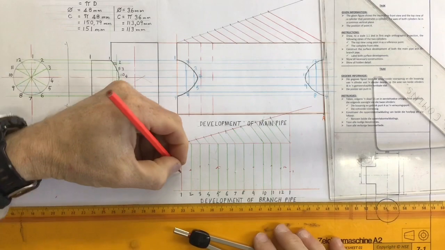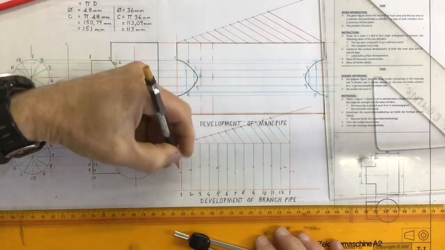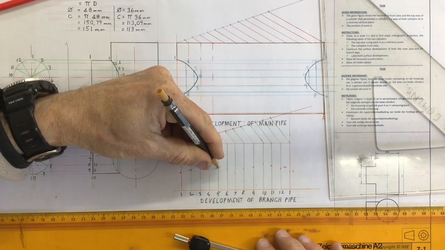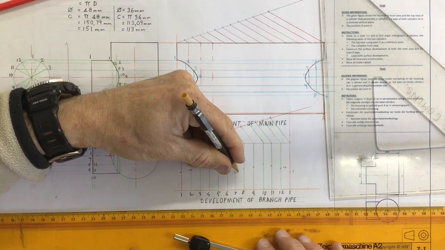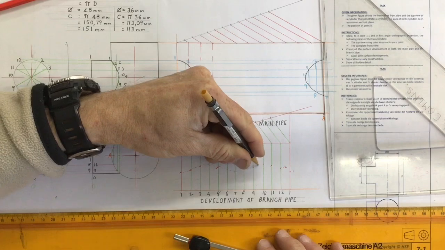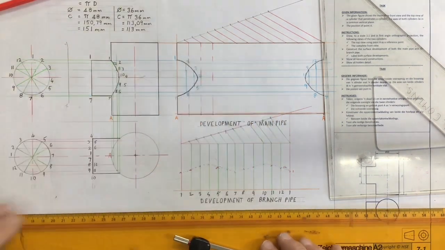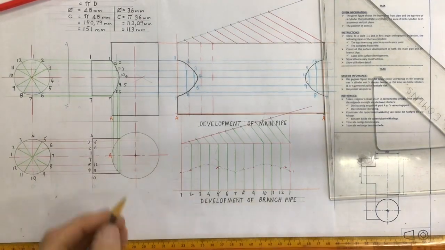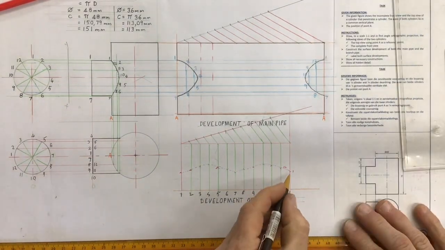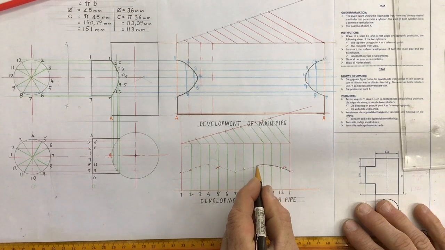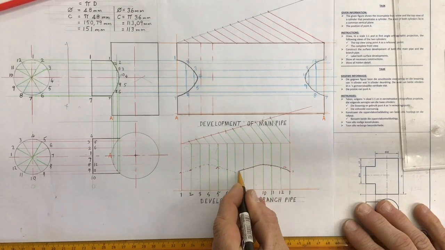Right, once I've got that, just do little dots in between those. Lots and lots of little dots going between these little points. And once I've got that in place, I can then come to drawing this arc over here, just joining all of those points up nice and accurately.